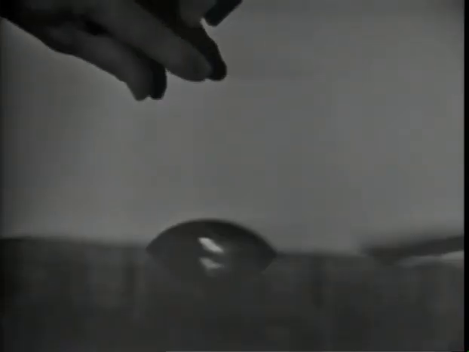Now, remember, as I was holding the hypodermic needle up here like this, the drop was kind of round, but now look at it. Why is it like that? Well, because it's hugging the surface of the glass. It's attracted by the glass.